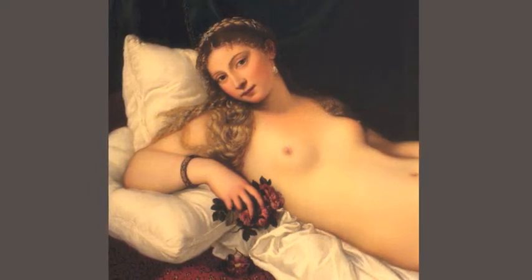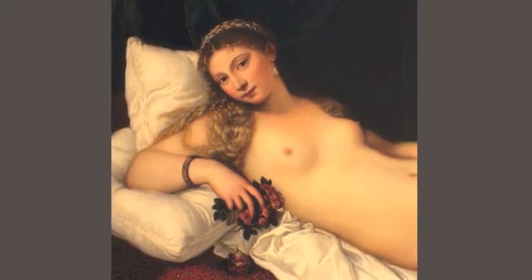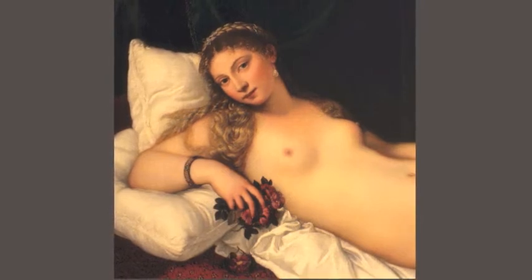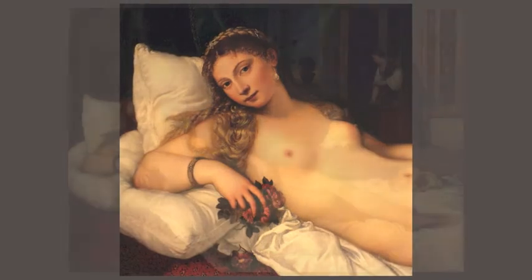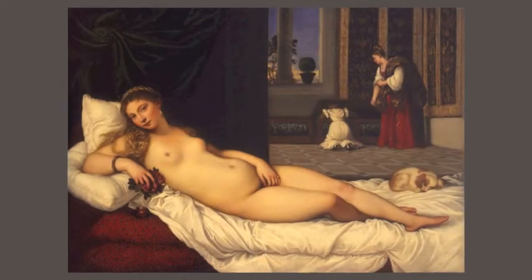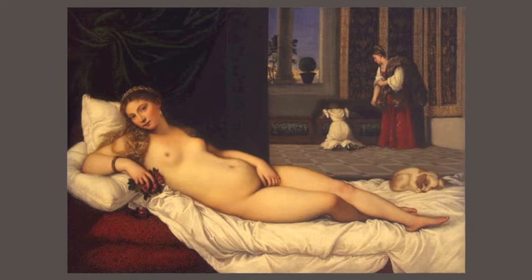The reason it's called the Venus of Urbino was that this particular work was a gift by the Duke of Urbino to his wife, his young wife, his new wife, in fact. It represents the allegory of marriage, and by its subject of the mythological Venus symbolizes love, beauty, and fertility.